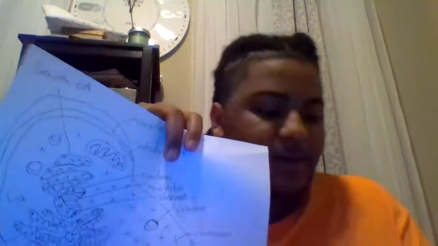And then finally we have the peroxisomes. What the peroxisomes do is they very much encourage metabolism. They're very responsible for the metabolism and breaking down the toxic materials that may get into the cell.